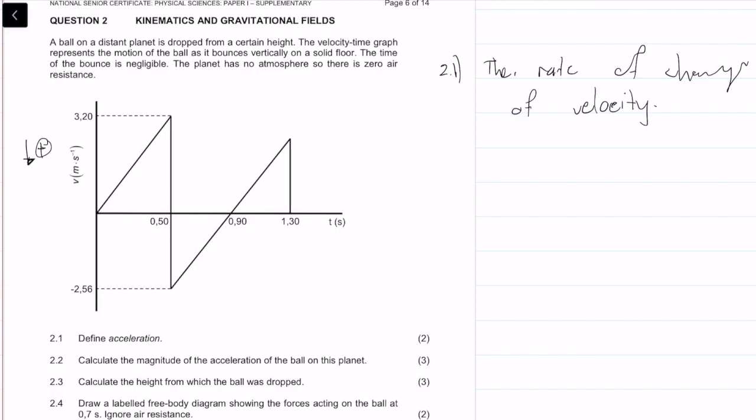Okay, cool. Next, 2.2, calculate the magnitude of the acceleration of the ball on this planet. Here the acceleration is equal to our gradient, which is equal to our change in y over change in x. Now we need to choose 2 points. I'm going to choose this point here and the origin, because that makes life a little bit easier.